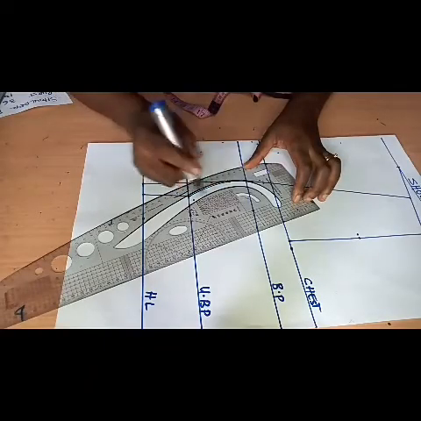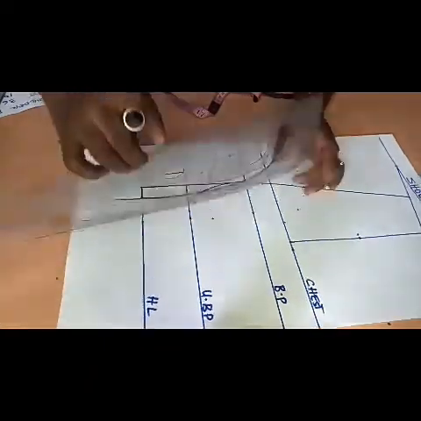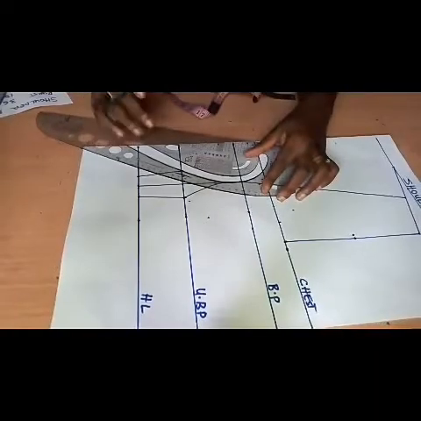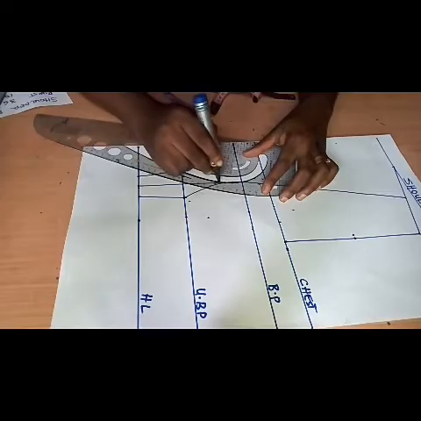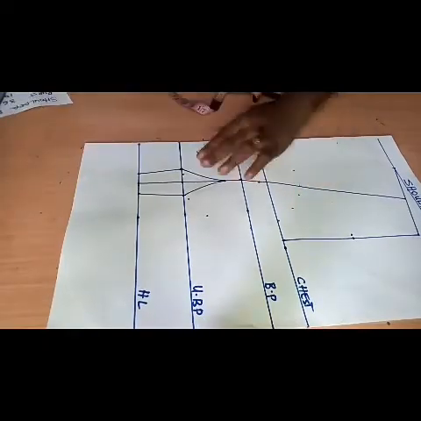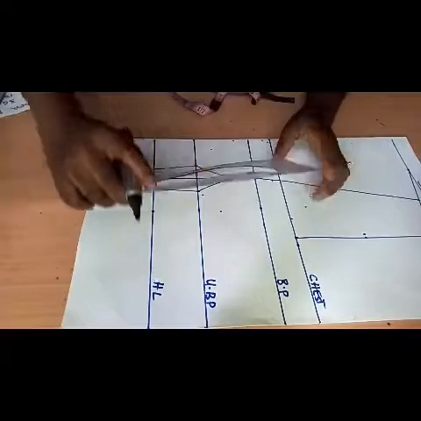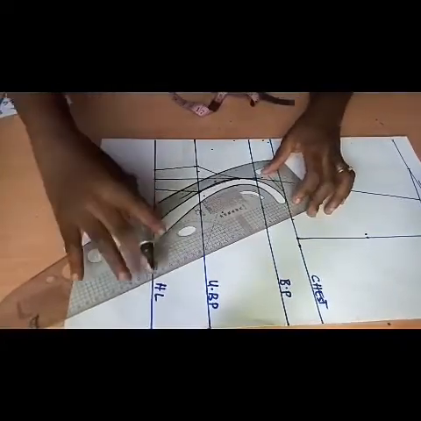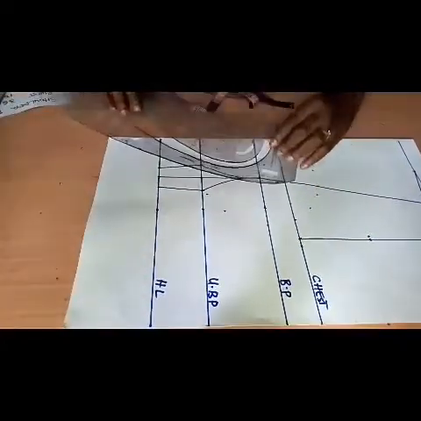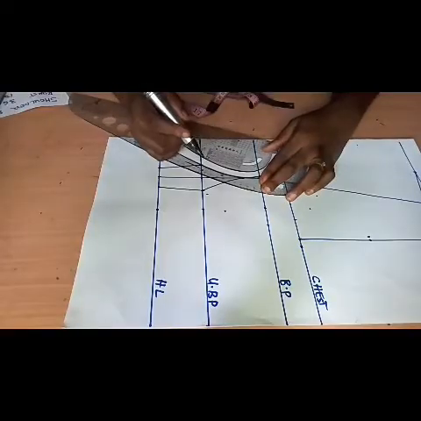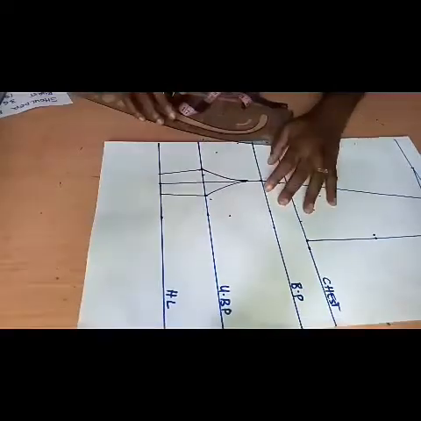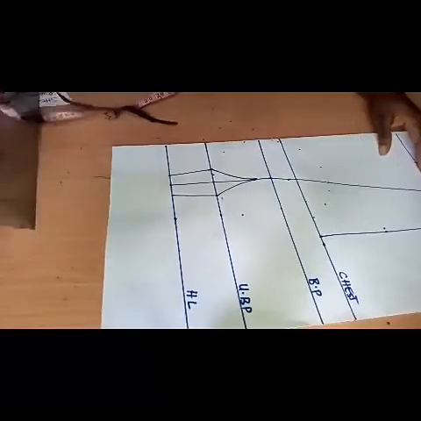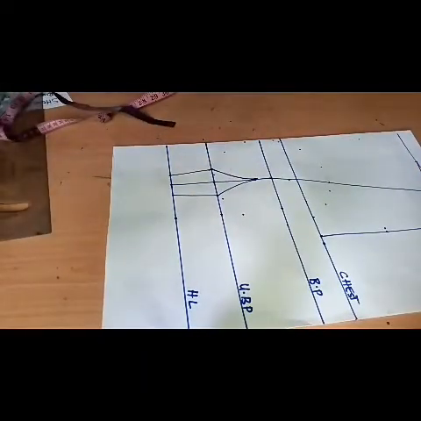So right now you can see I've curved and I've flipped my rule this way in the same manner I curved that because they are equal. Okay, so you can see what I have right here. They need to be equal actually. So you need to flip it in this manner, making sure that they are equal. All right, so you can see what I have right now. So I'm done with my under bust tightening right now.